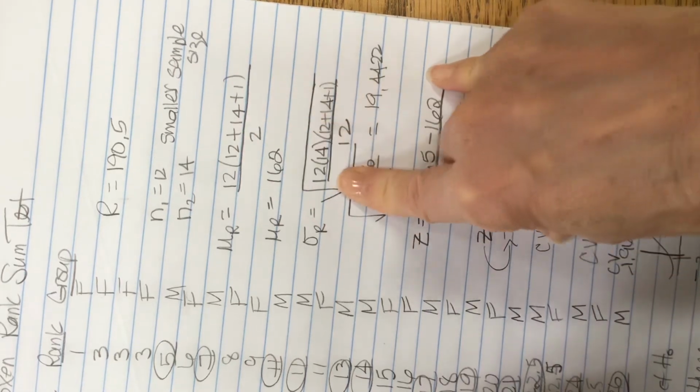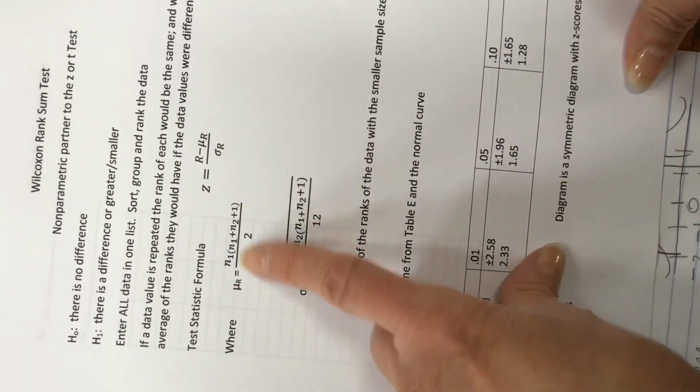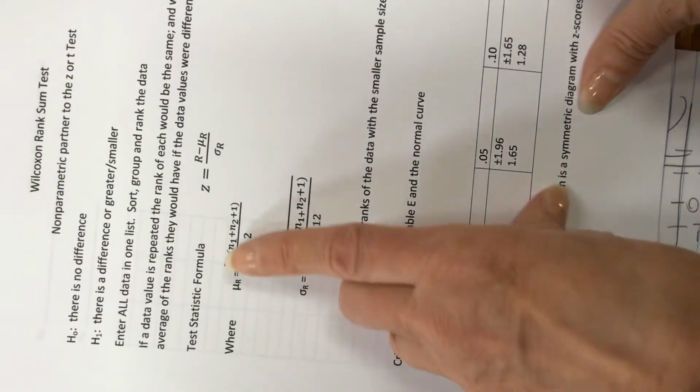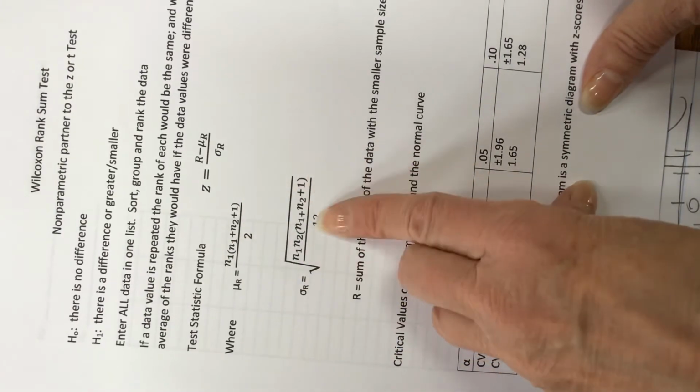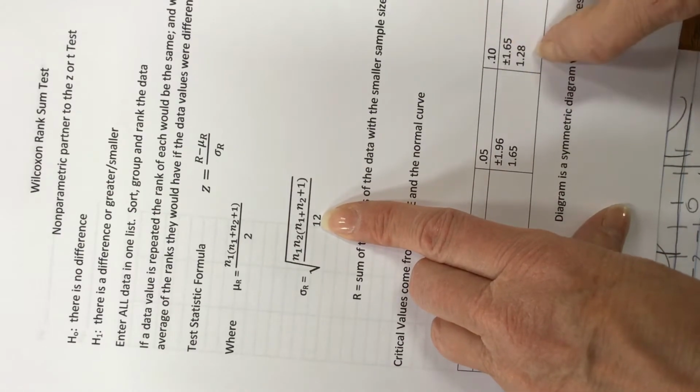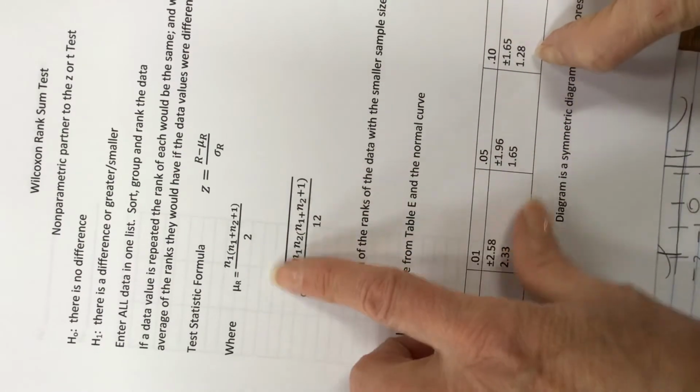So they have formulas, and these formulas I gave you on the sheet. These were just designed to kind of be similar to the mean and the standard deviation, but using sample sizes instead, because the ranks are dependent on the sample sizes.